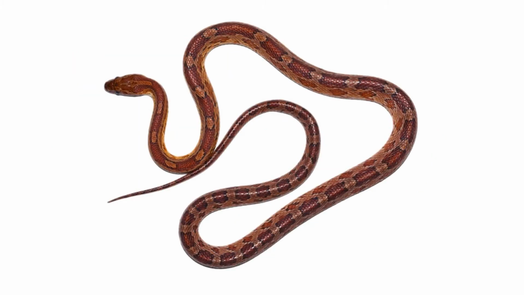Pantherophis guttatus is a colubrid snake native to southern North America. It is one of the most popular reptiles in captivity. It is non-venomous and lacks fangs, instead using constriction to subdue prey.